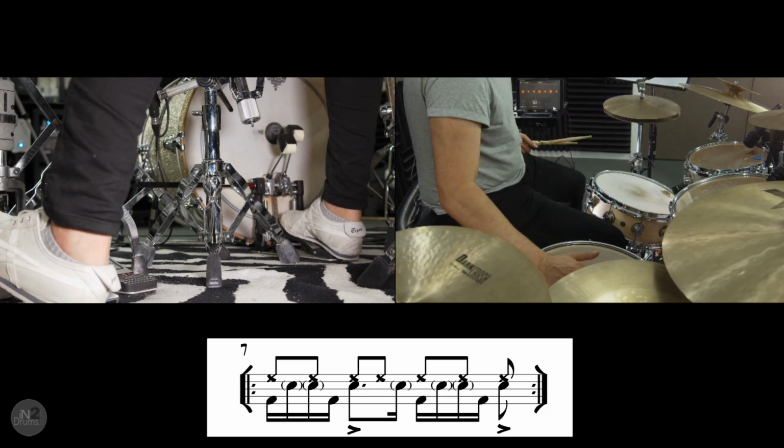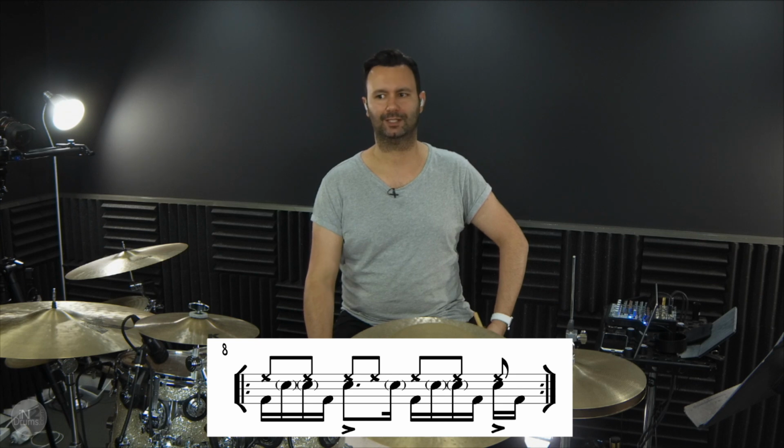And last but not least, we've got the same groove as before, except we're adding one more 16th at the end, which is on the 4E, I guess. Yeah, so 4E. So 1E and a 2E and a 3 and a 4E, 1E and a 2E and a 3 and a 4E, 1E and a 2. Yeah, so here we go with that one.